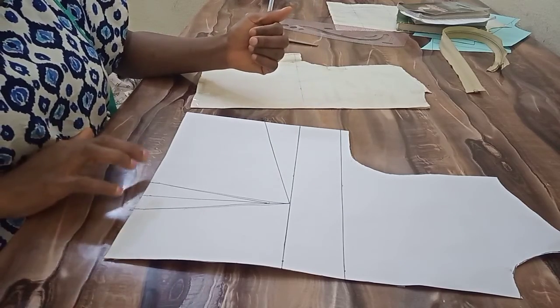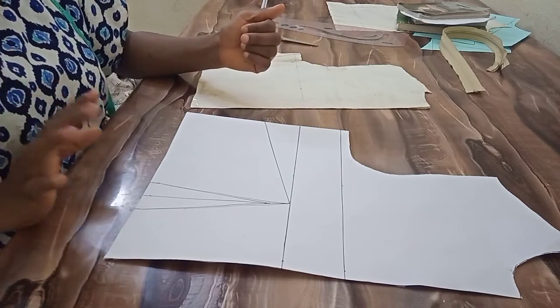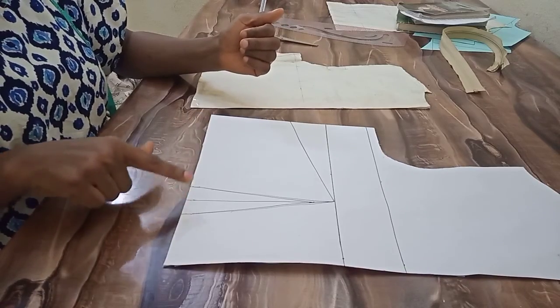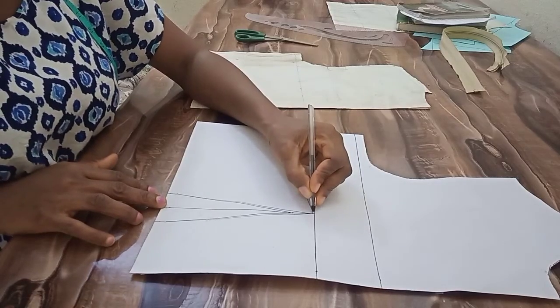Okay, so I divide my waist by 4. That is 32 divided by 4. It will give me 8 inches. I added 2 inches allowance, so that is what you're seeing here, 1 inch on each side of the dart leg. Okay, so I extend to the bust points line.